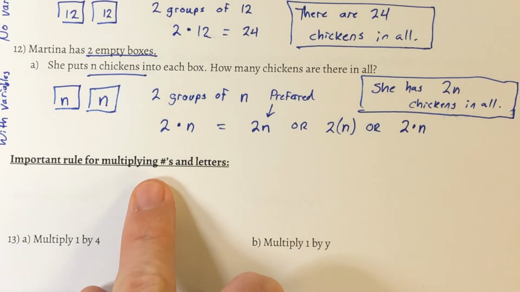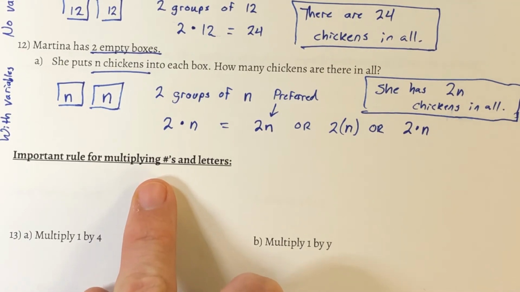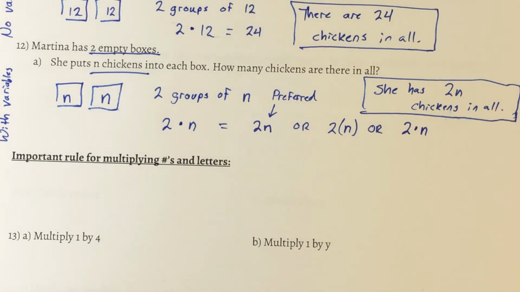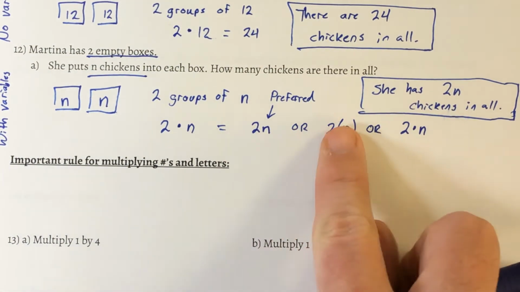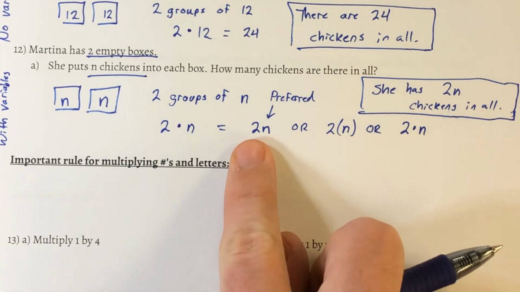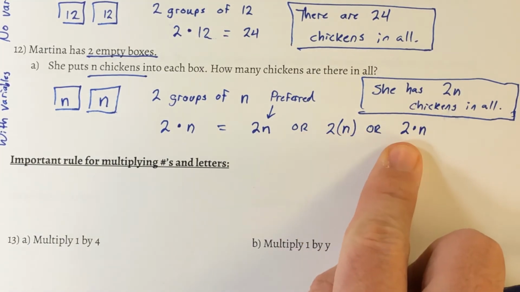Most important rule for multiplying numbers and letters. You'll notice I kept the number in front.